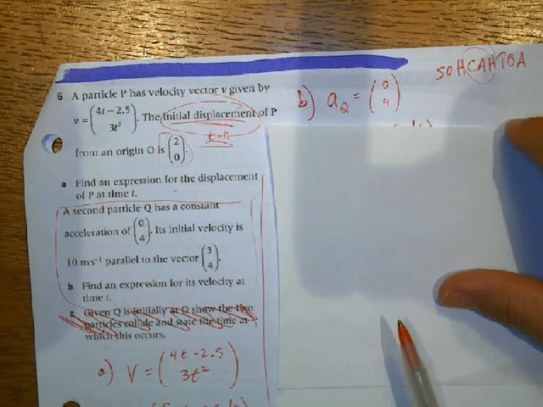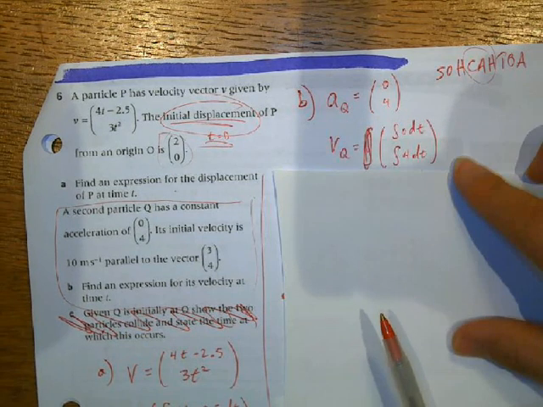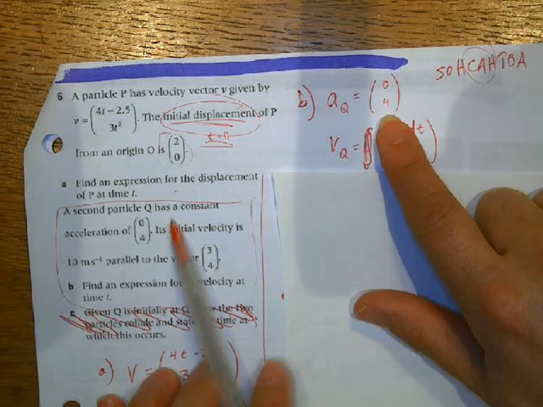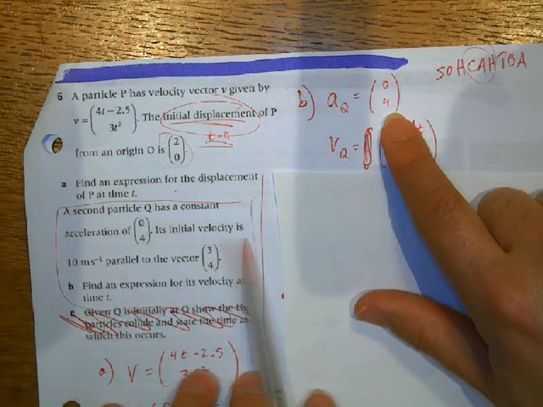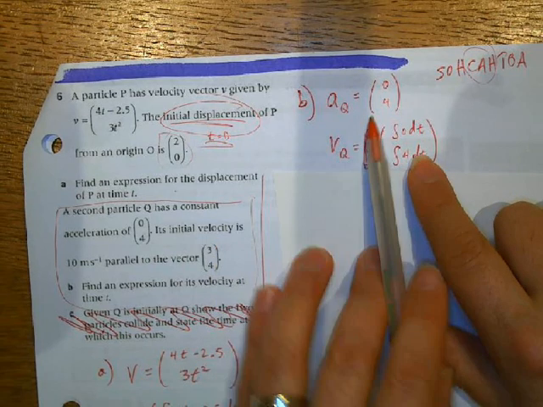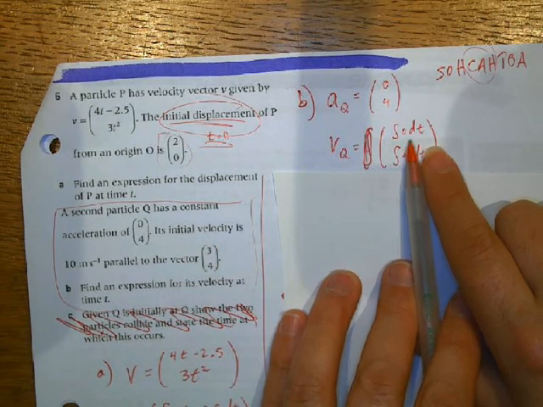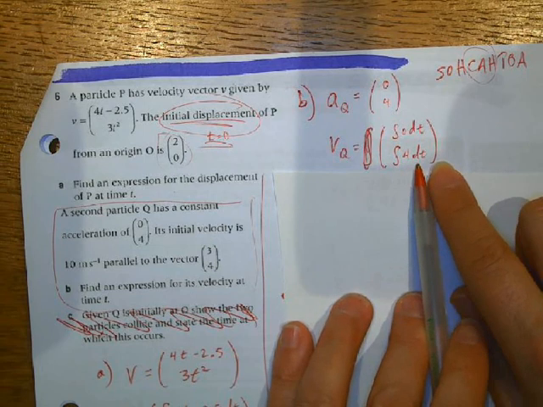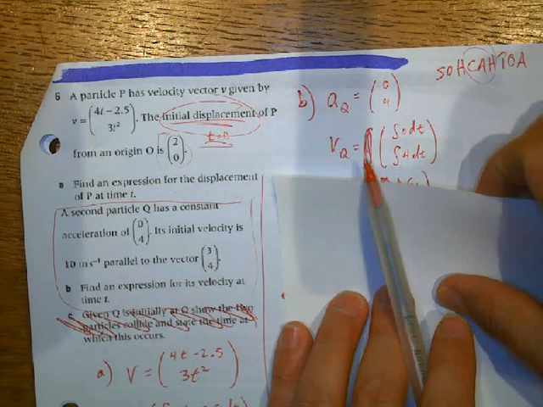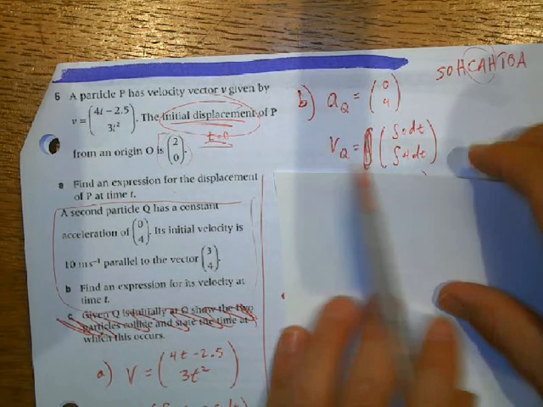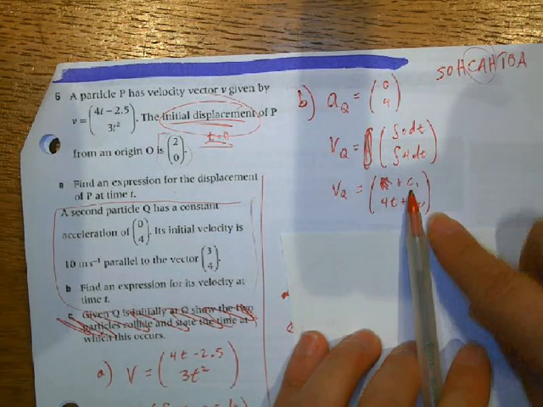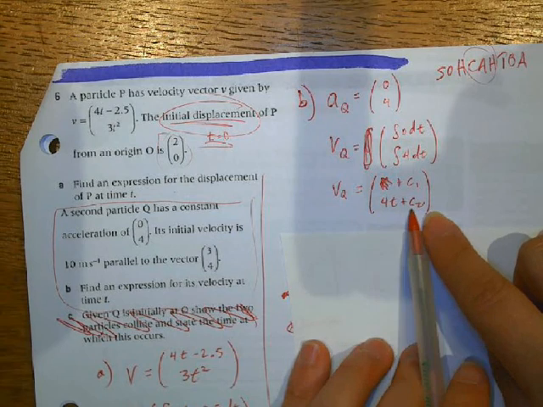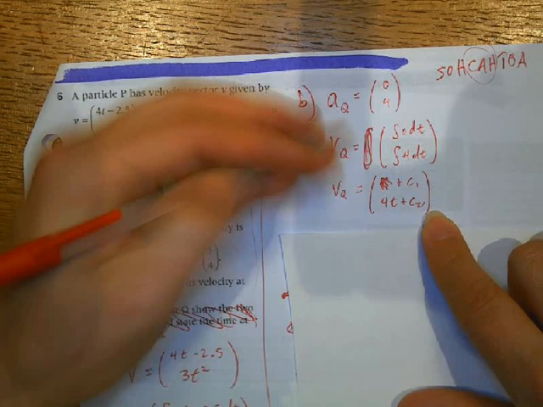The acceleration is 0, 4, so we want to find the velocity. So I have to take the antiderivative of 0 dt and the antiderivative of 4 dt. And then we get c1 in the numerator and 4t plus c2. This is the velocity vector of q.